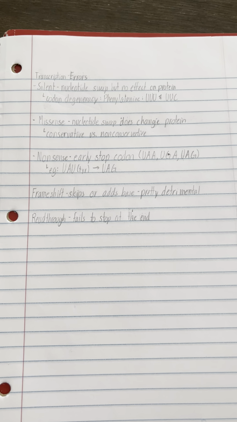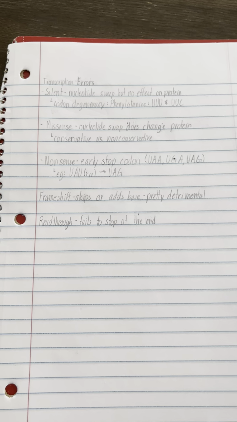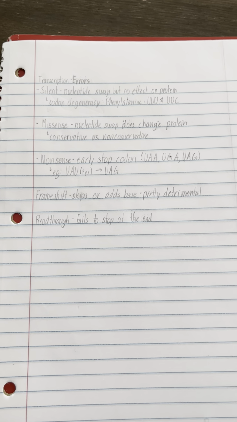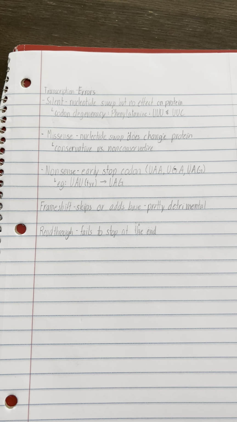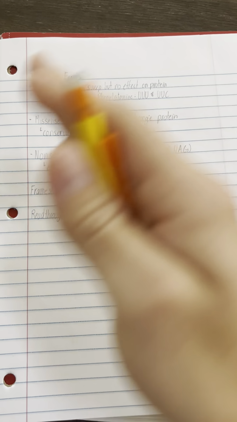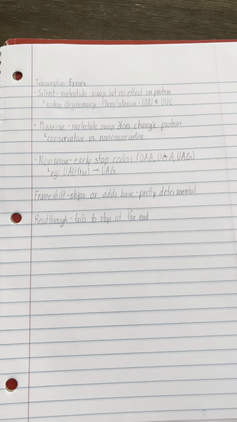Then we have our frameshift errors. This is when we skip or add a base. This has an even more detrimental effect, as you can imagine. If we just happen to add an A where it didn't need to be, every single codon down the line, you can imagine, would be totally affected and different.